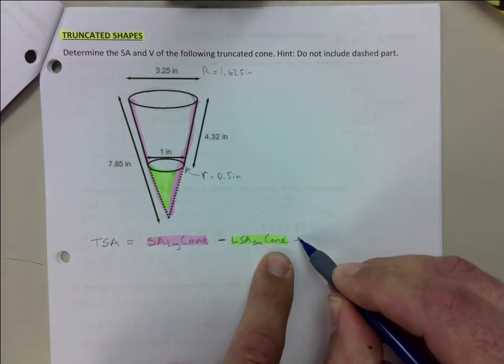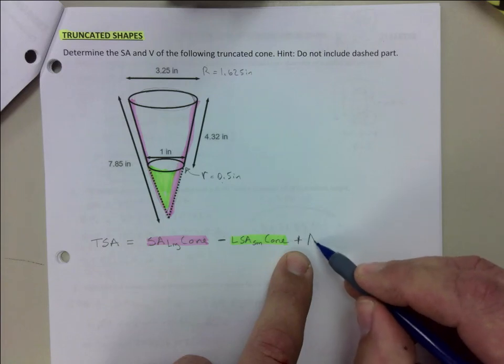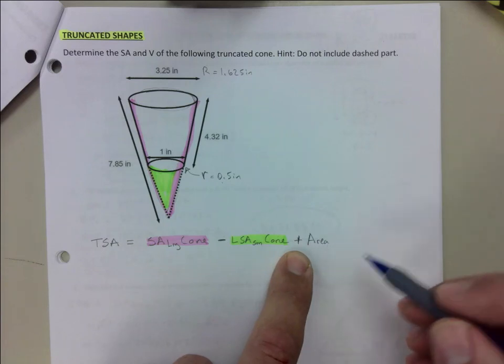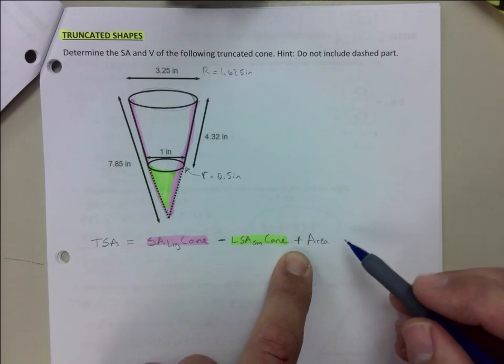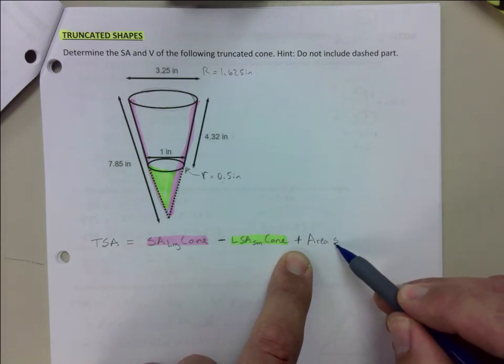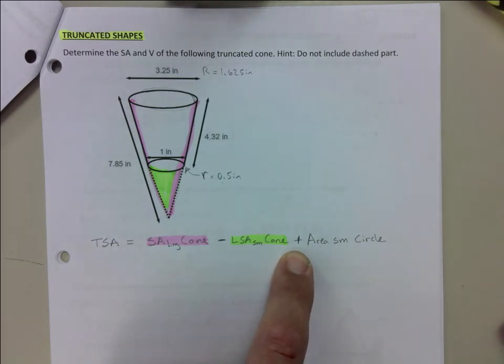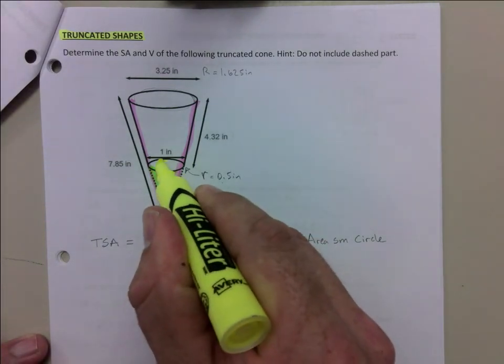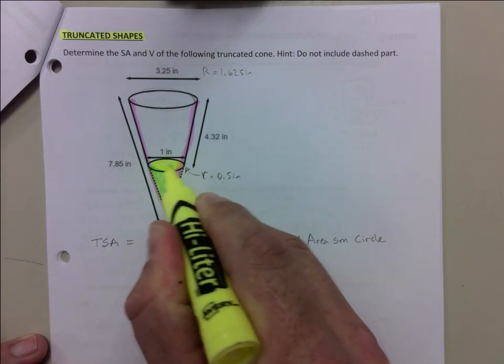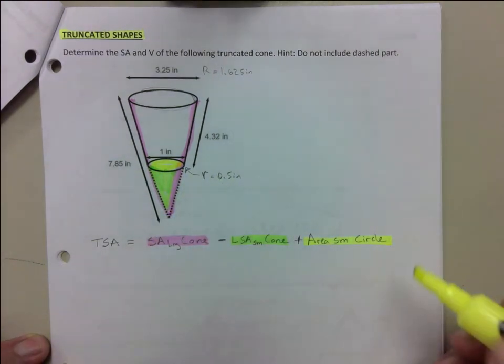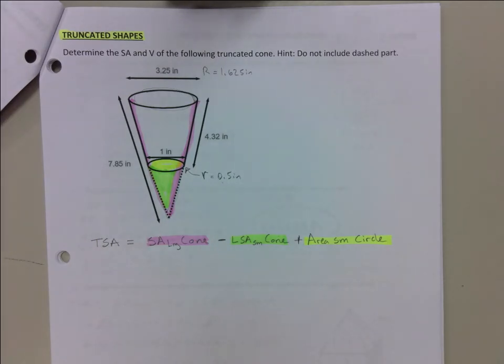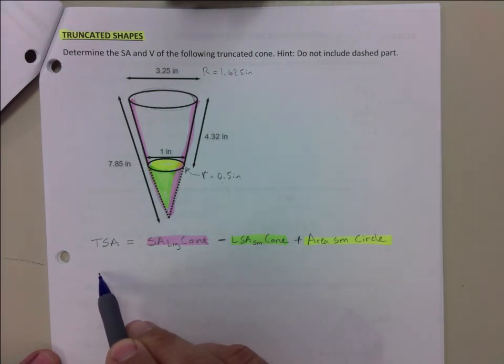Now I'm going to go plus the area of a small circle. And what color have I not used? So this one right here. That's how I'm going to tackle that one. Okay, so let's get this started.